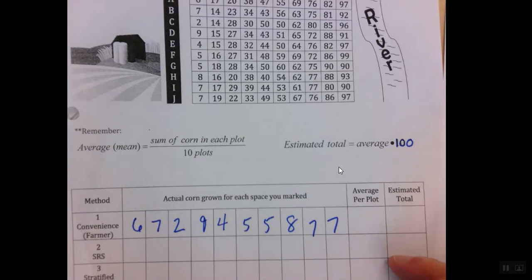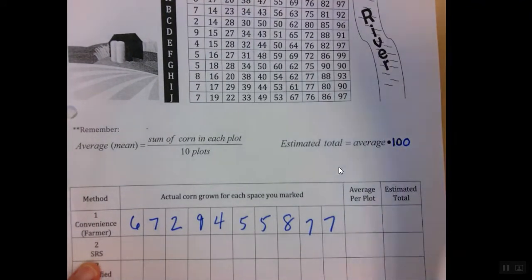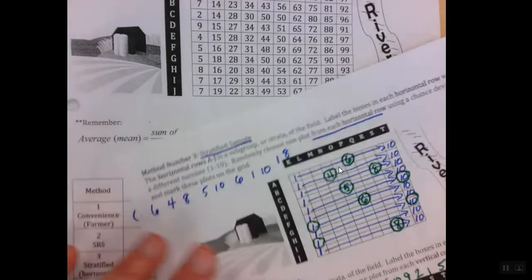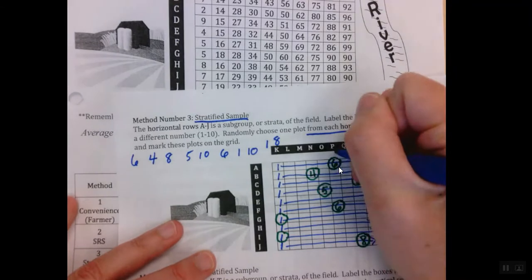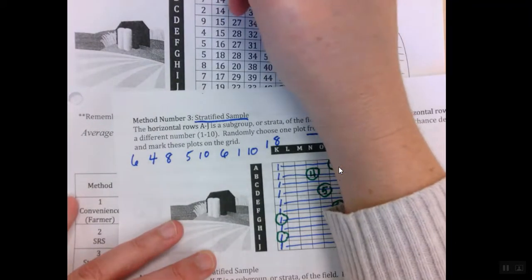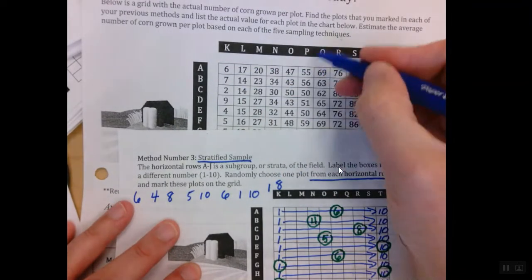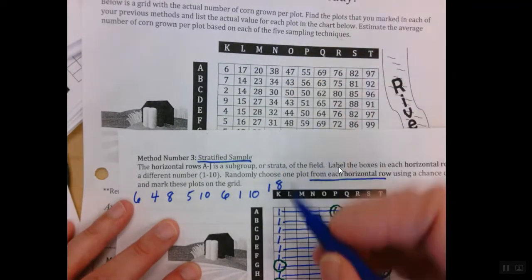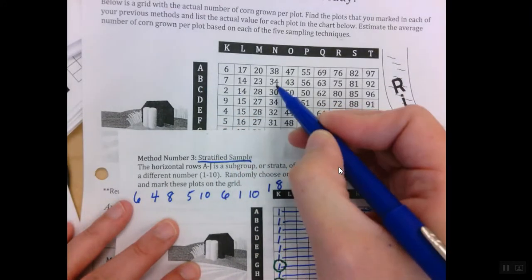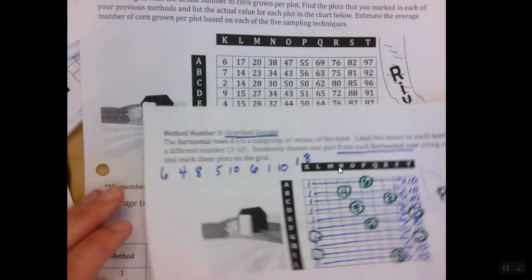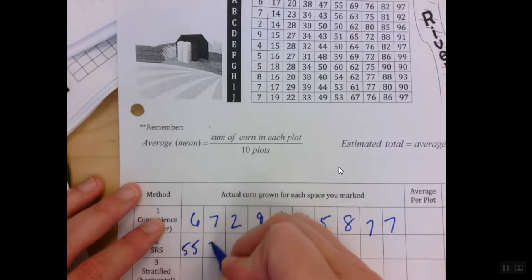That one's not so bad. This SRS stands for simple random sample. That's on the next page. So on the next page, we chose this one. That's AP, so I need to find AP up here. AP is 55, and BN is 34. So I have 55 and 34 in the first 2 boxes.